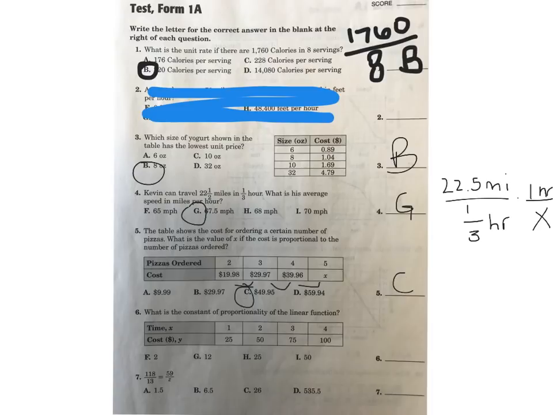For number 6, it is asking, what is the constant of proportionality of the linear function? So we're looking at the increase of cost. So it goes up by 25 each time. Therefore, our constant of proportionality is H, 25.